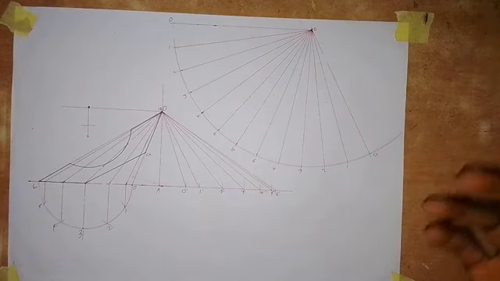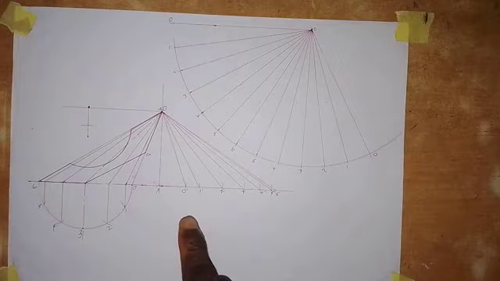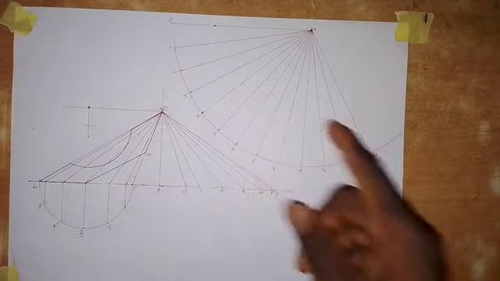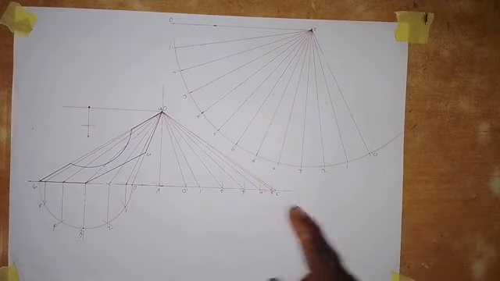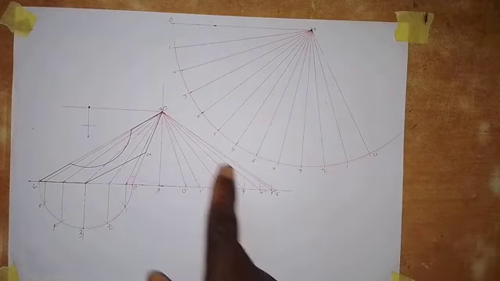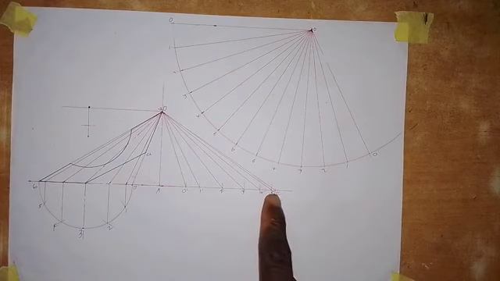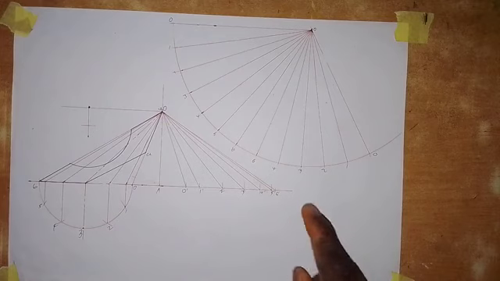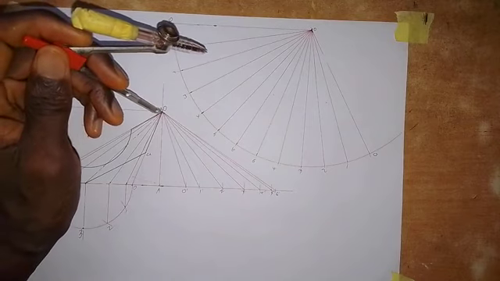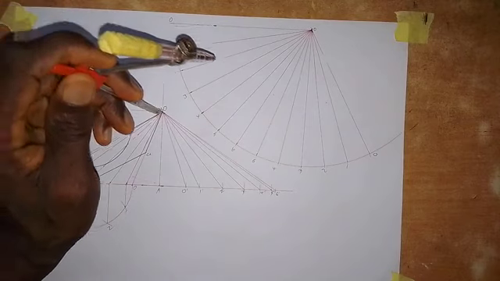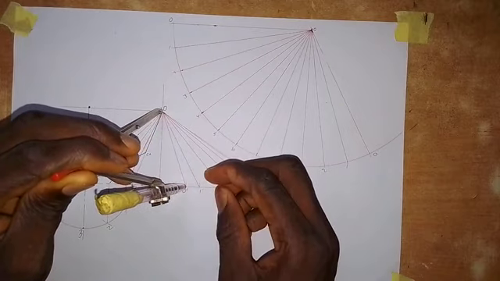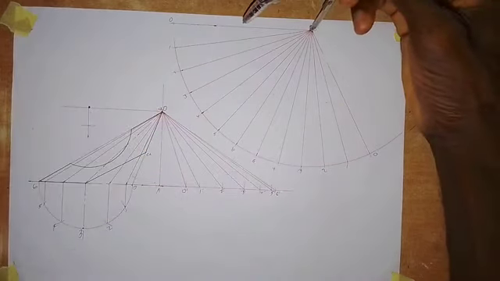So the next thing that we are going to do is that we need to obtain each of these points here on this surface here. As I said, the length that we use is the longest one, which is O6 prime. So all these ones from 0 prime to 5 prime are shorter than that of O6 prime. So what we need to do now is that we take the distance from point O to O prime here, then we put it at this point O here.